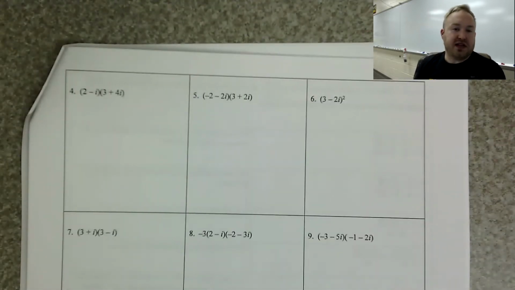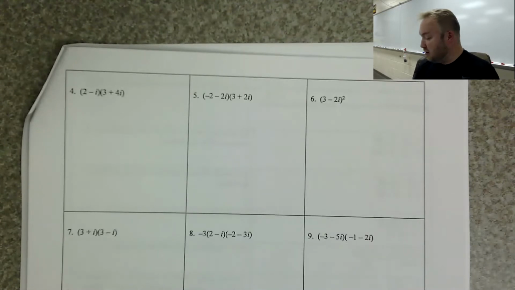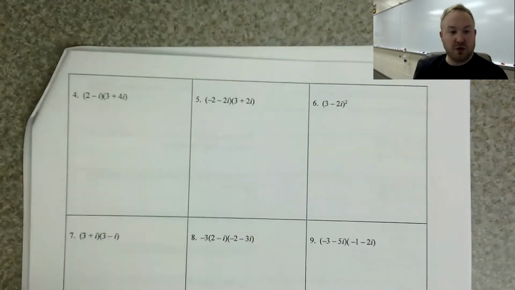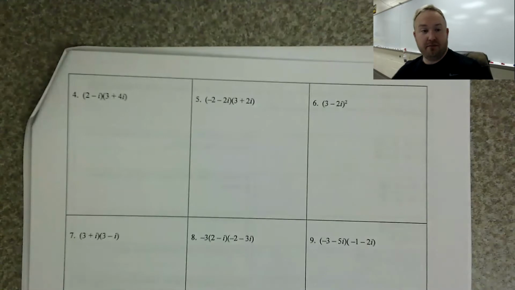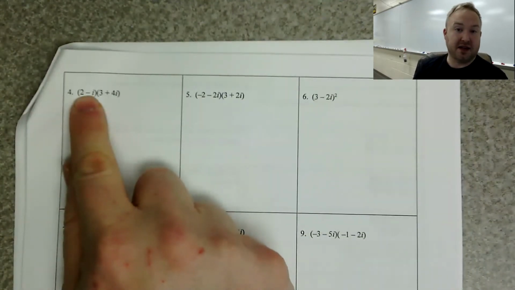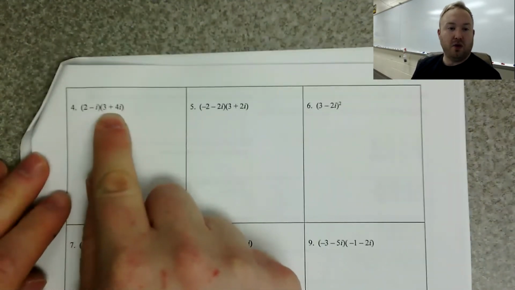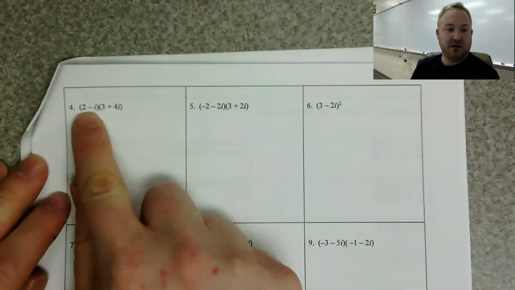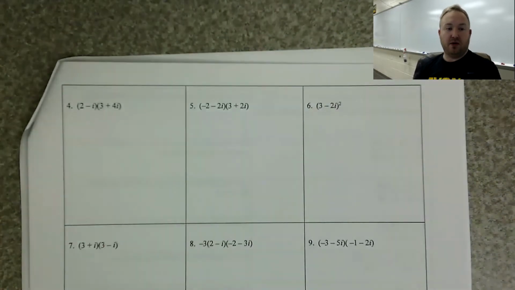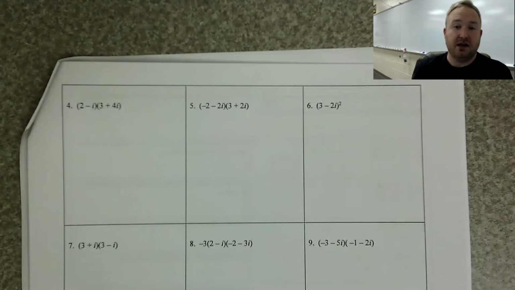Okay, there we go. On the next page, our operations become a little bit more challenging. Like in this case, we're going to multiply these complex numbers. I've got 2 minus i, that's a complex number. 3 plus 4i, that's a complex number. See, they're both in that a plus bi form, and we're going to multiply them. And guess what? You're just going to FOIL it.